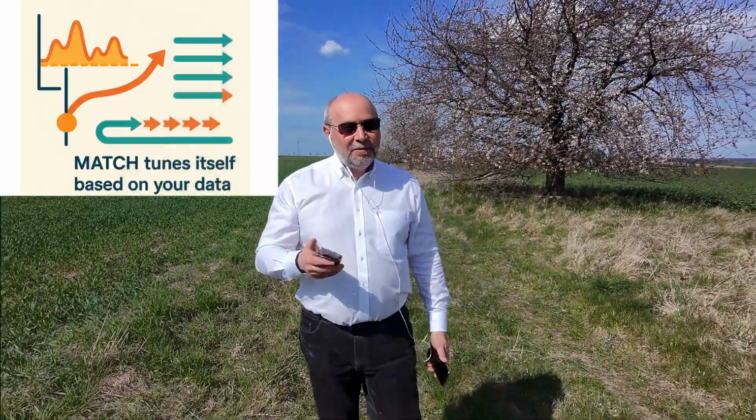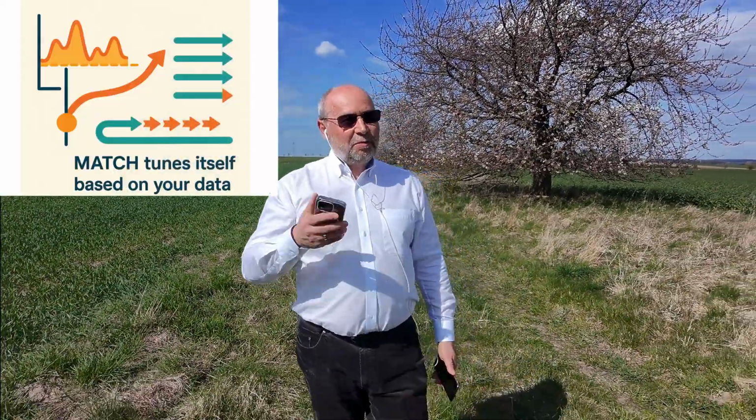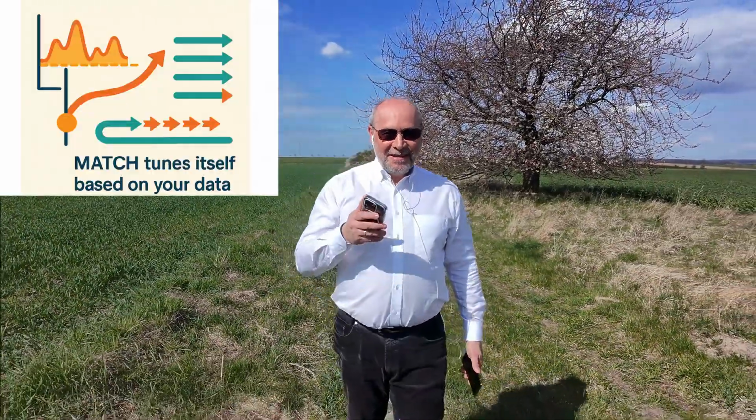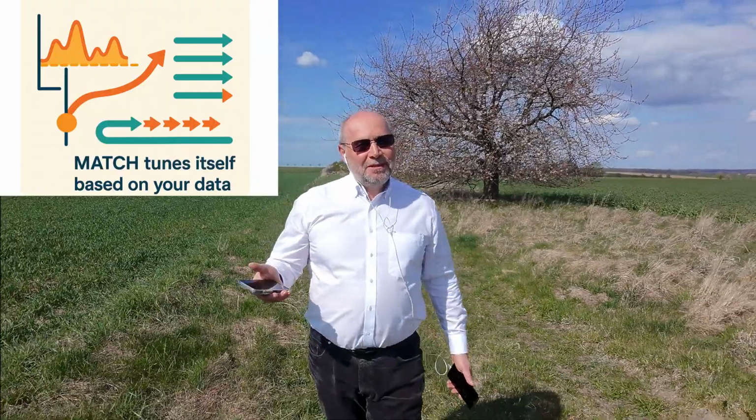And there is another smart feature. Match can automatically adjust its cutoffs to detect site enrichment. No need to guess the threshold. It tunes itself based on your data. That's something most other tools just don't do.